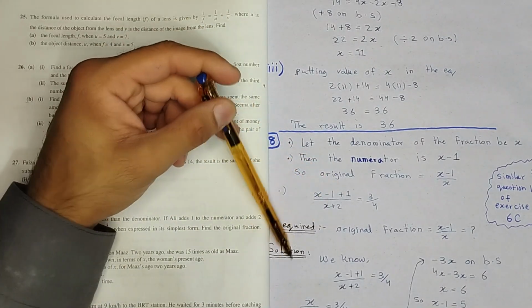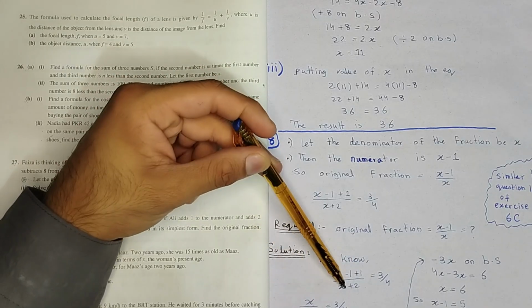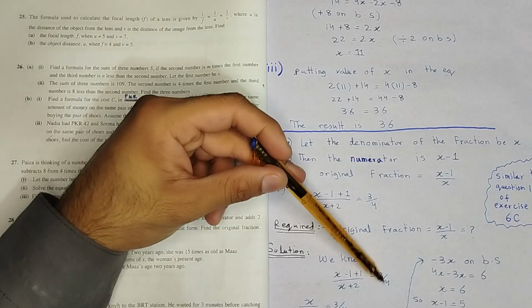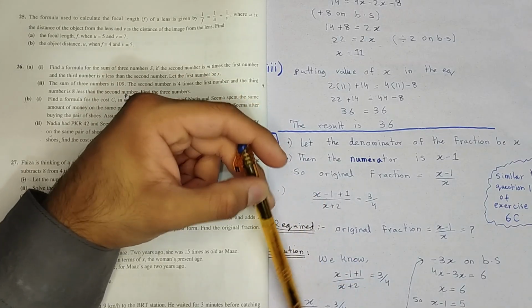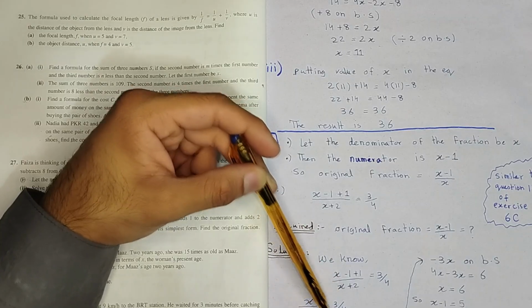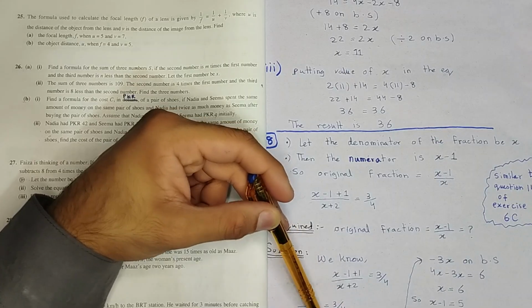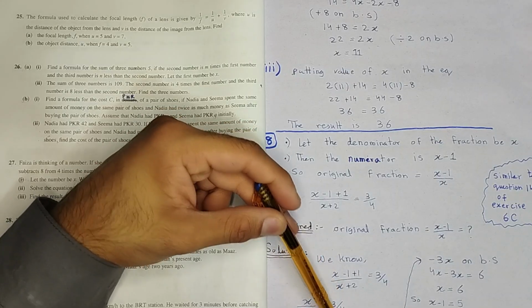Plus 1, and the solution we're going to do plus 1 minus 1, which means x is left alone, and x plus 2 equals 3 by 4. What are we going to do? We're going to cross multiply. x multiplied with 4 and 3 multiplied with x plus 2. x multiplied with 4 is 4x, 3 multiplied with x is 3x, and 3 multiplied with 2 is 6.